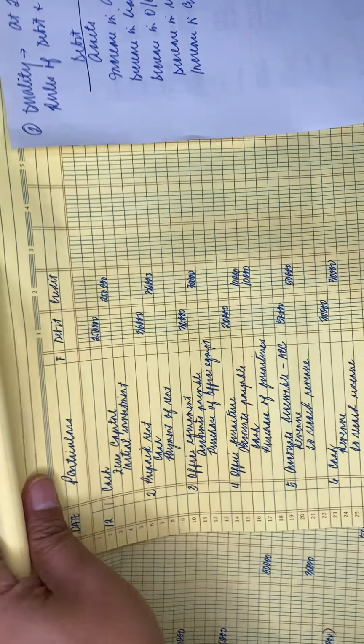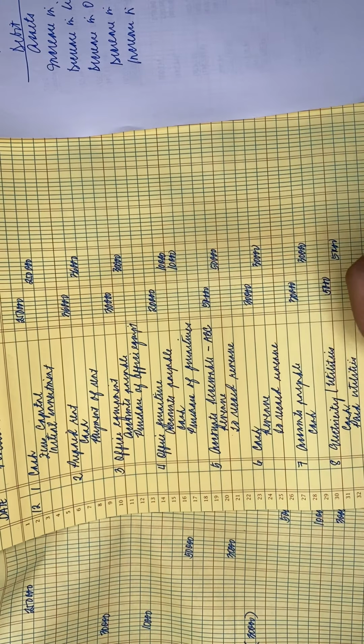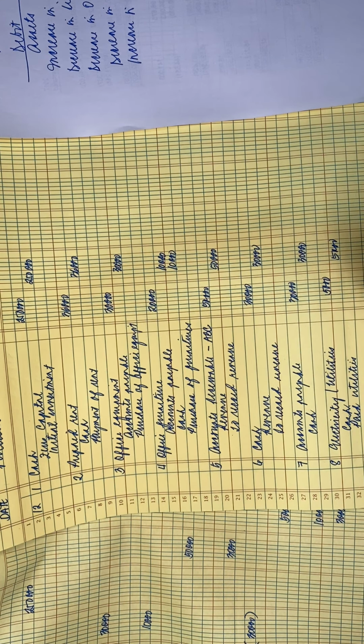Okay, what else? Number 10, paid the billings of PLDT. So therefore, we can say communications expense. Okay, how much? Or utilities na lang din, no? Utilities. Magkano to? PLDT 3,000. And then credit cash for 3,000.